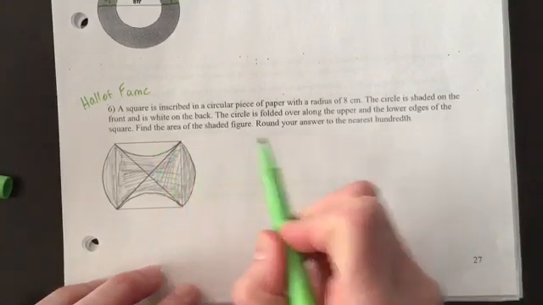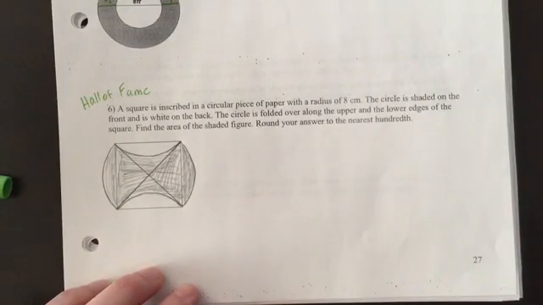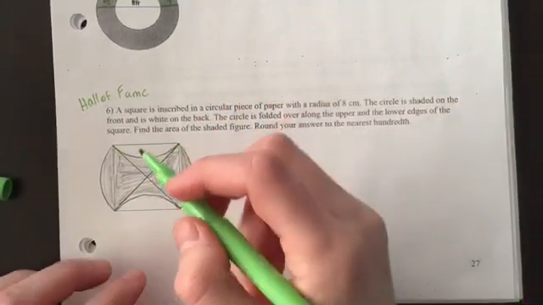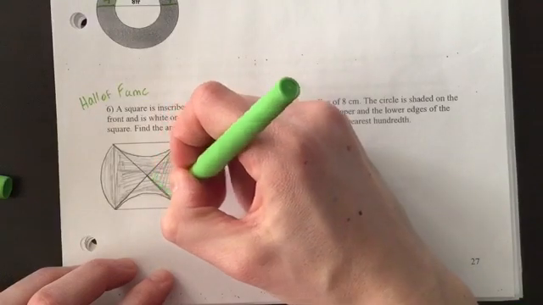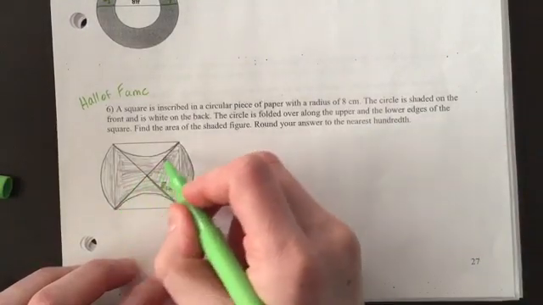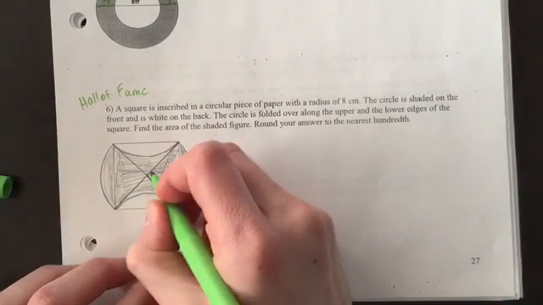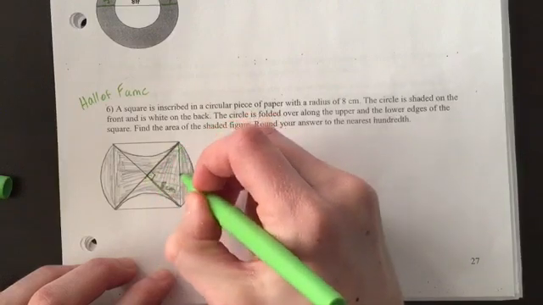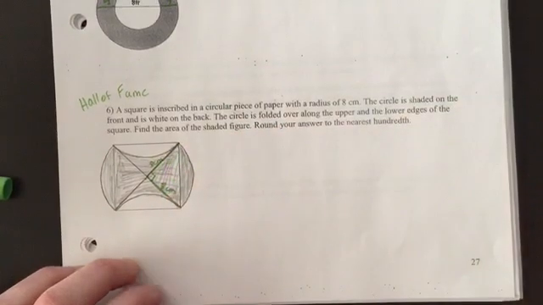We're being asked to find the area of the shaded figure, so not the white. Round your answer to the nearest hundredth. There's a few things we want to realize in this diagram. The radius of our circle is 8 centimeters, so from here to here, and all the other ones, are 8 centimeters. I also want to notice that these lines, which should be pretty faint on your diagram, you might want to draw them in, are perpendicular. Within that, the radii construct a triangle where we've got base and height both of 8 centimeters.